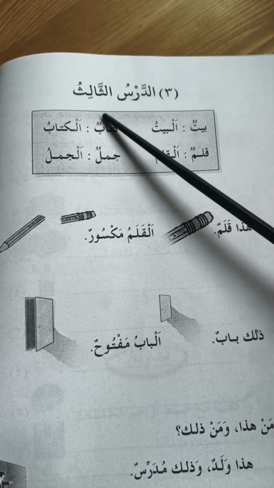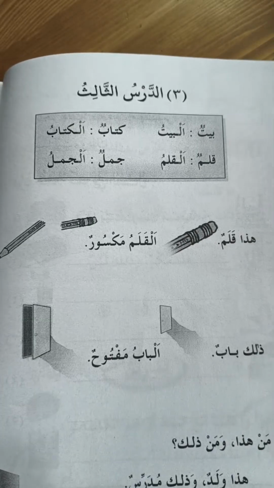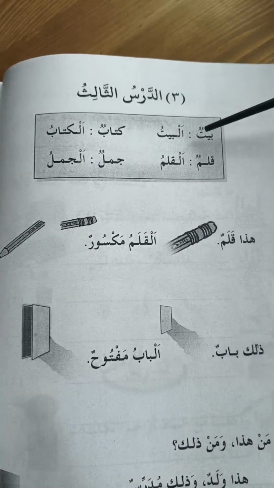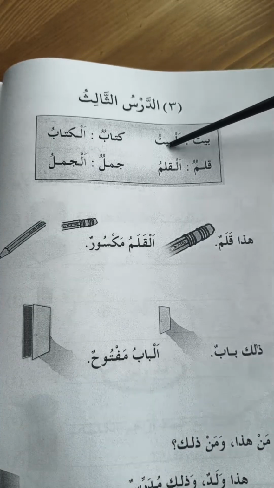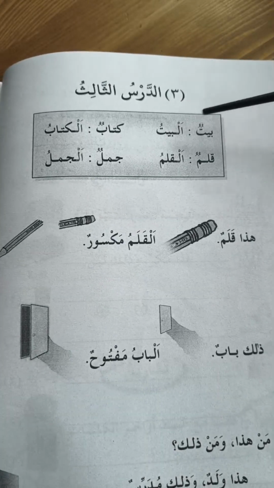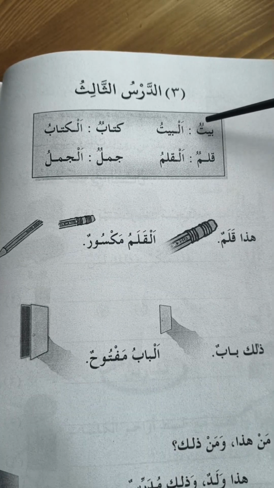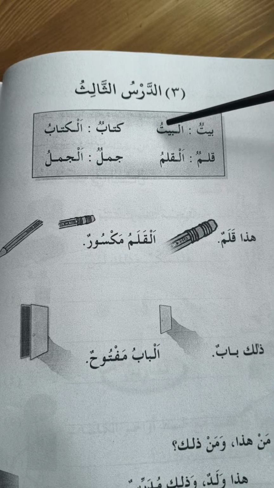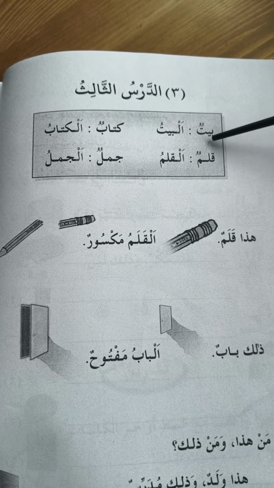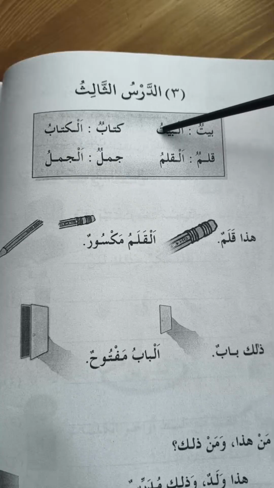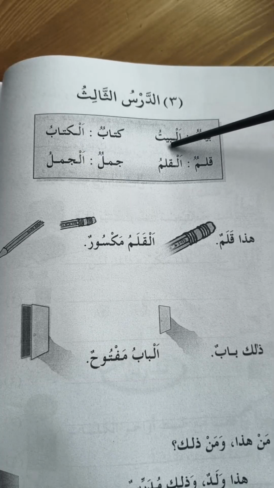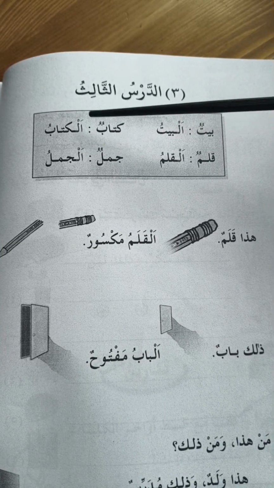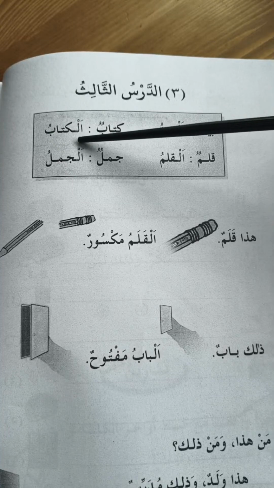الدرس الثالث. In this lesson 3, we're going to show the changing between baytun into al-baytu. So when we put al into baytu, the double damma drops into one damma only. So then baytun, a house, al-baytu, the house. Same thing. Kitabun, a book. Al-kitabu, the book.